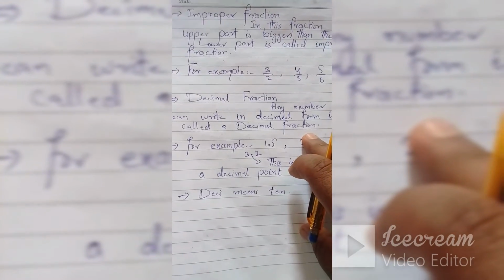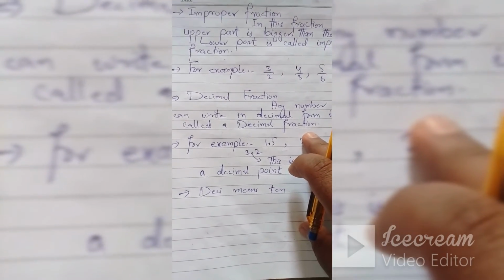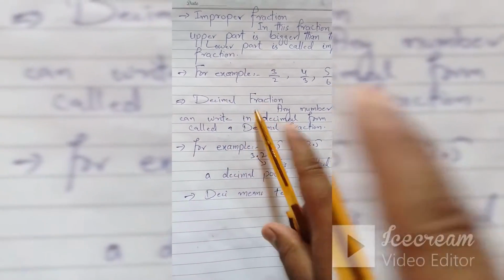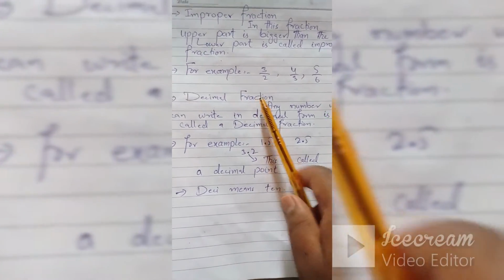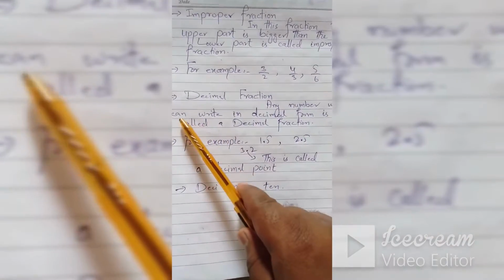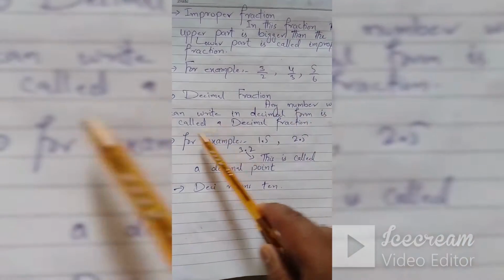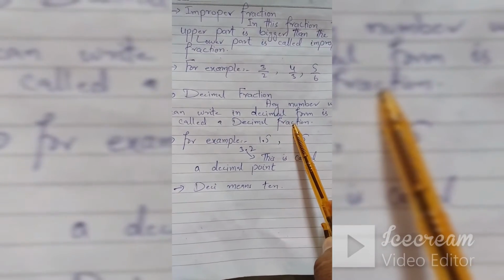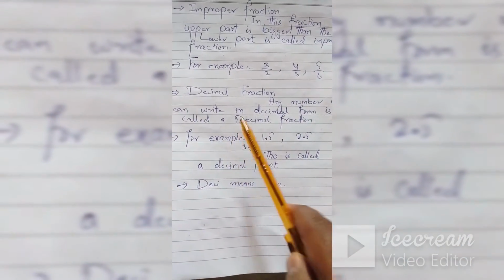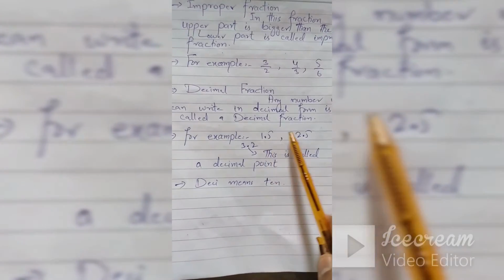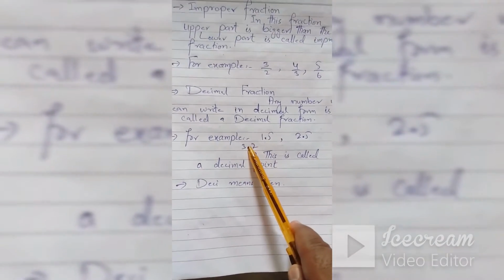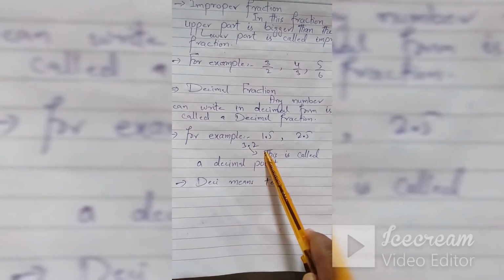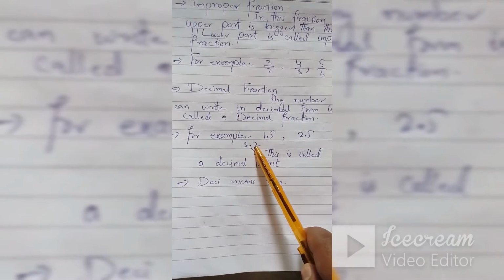Number one, proper fractions, and number two, improper fractions. Now let's come to the second kind of fraction, the decimal fractions. Any number we can write in decimal form is called a decimal fraction. Let's see how to express it in decimal form. For example, 1.5, 2.5, 3.5. This point is called a decimal point. So this is expressed in decimal form. This is called a decimal fraction.